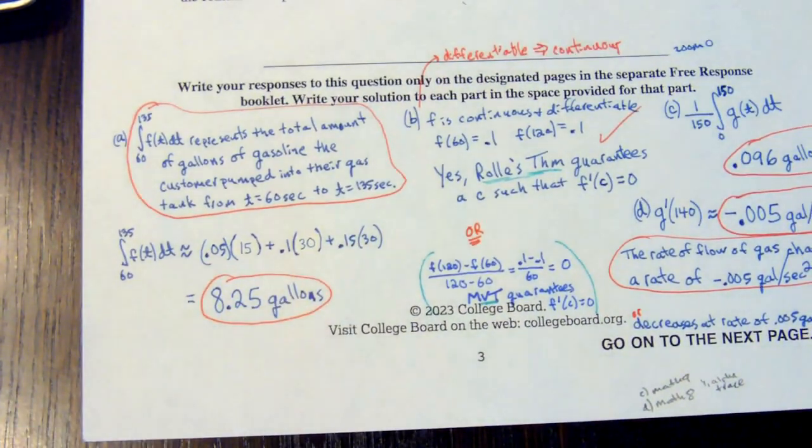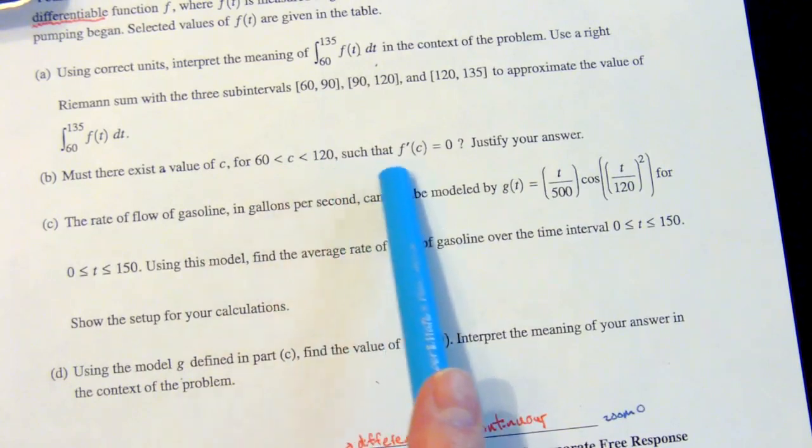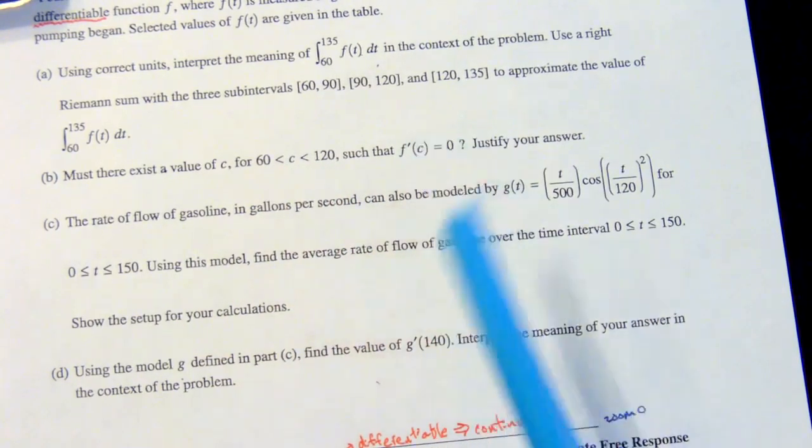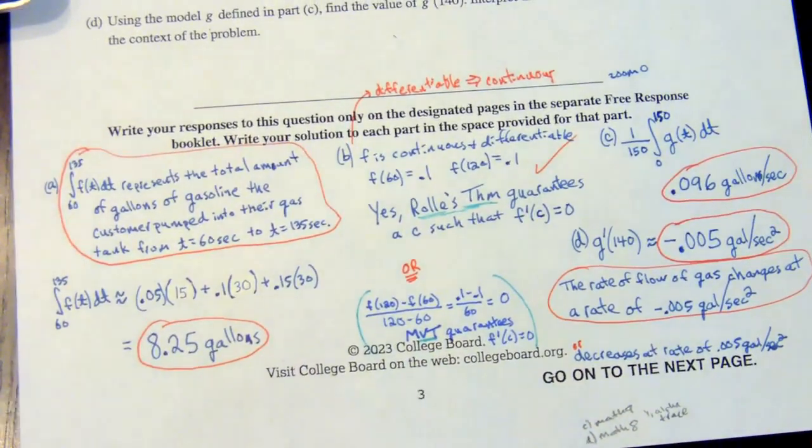We get a calculator on this problem. Part B says, must there exist a value between 60 and 120 such that the derivative is equal to 0? Now, you can actually use the mean value theorem or Rolle's theorem on this problem, but that is one of your main theorems right there.